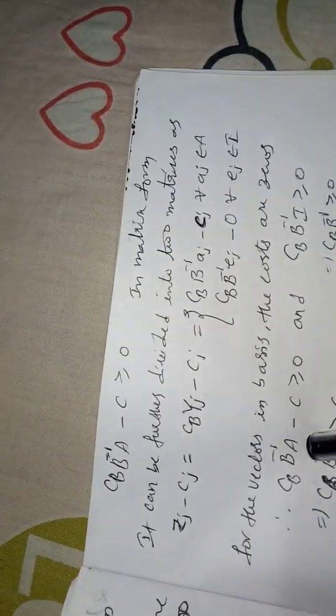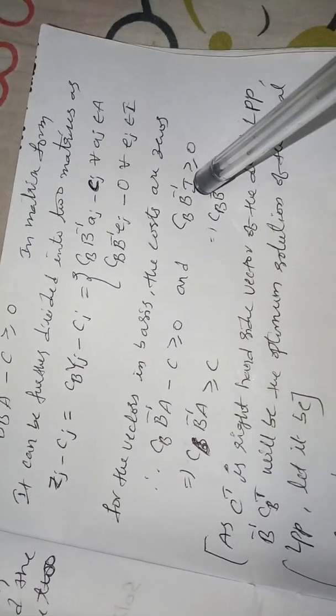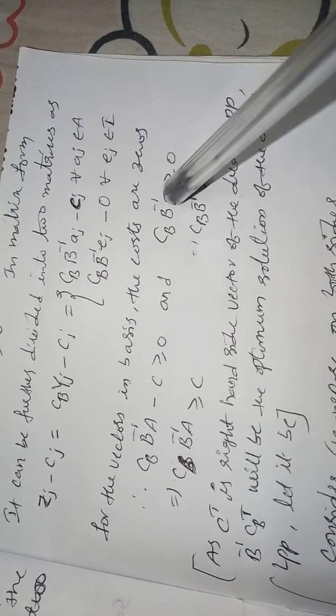So that is CB B inverse A minus C greater than or equal to 0. Taking minus C to the other side it becomes positive. So CB B inverse A is greater than or equal to C, and CB B inverse I is greater than or equal to 0. The first is according to the original matrix A, and this is according to the identity matrix. So 0 by I means the identity matrix 1 0 0 1, so anyway it becomes 0. That's why CB B inverse is greater than or equal to 0.